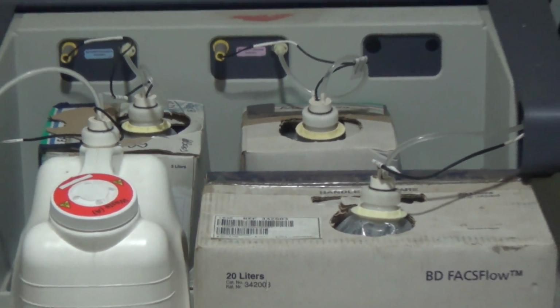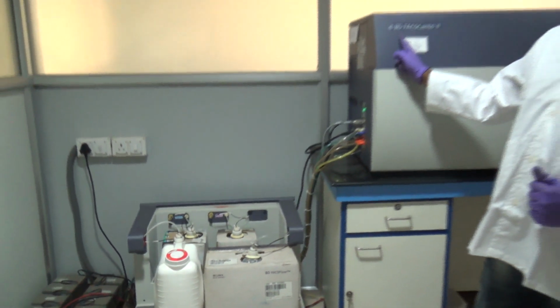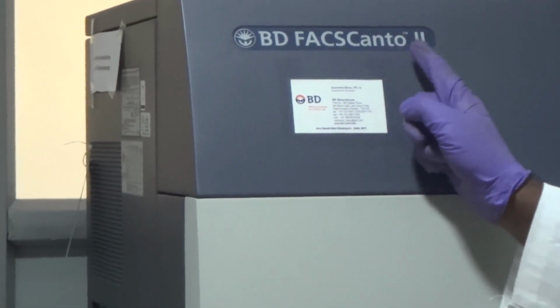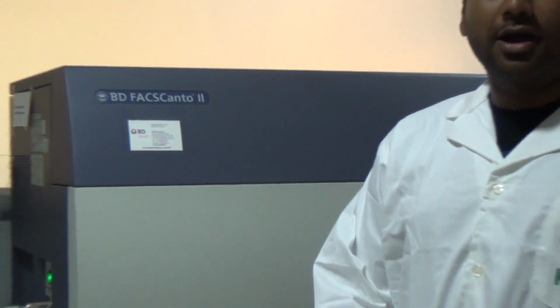The machine which we are using is from a company named BD, and the model is BD FACSCanto II. The company is from the US, a very famous company and one of the pioneers in flow cytometry.